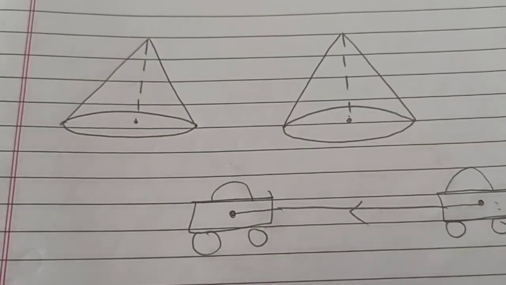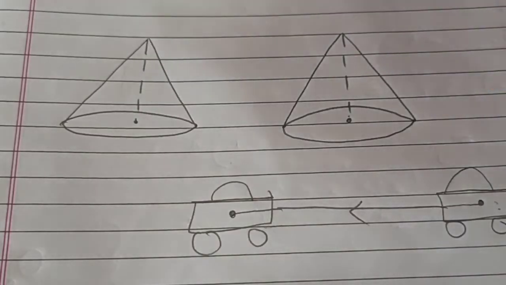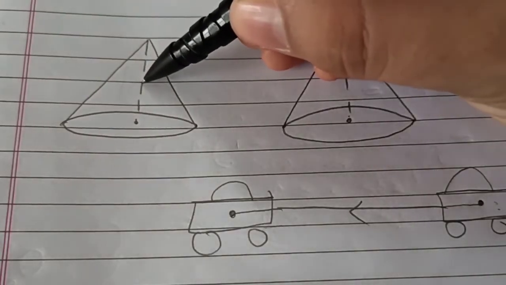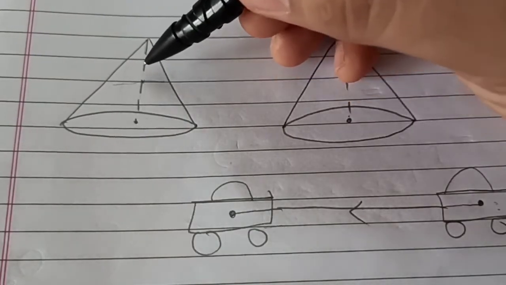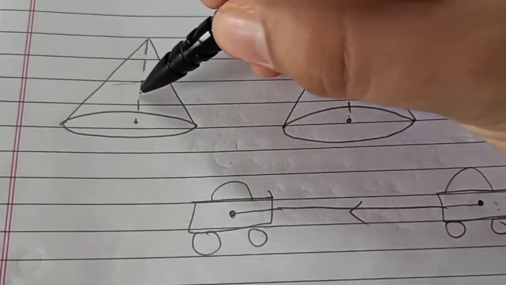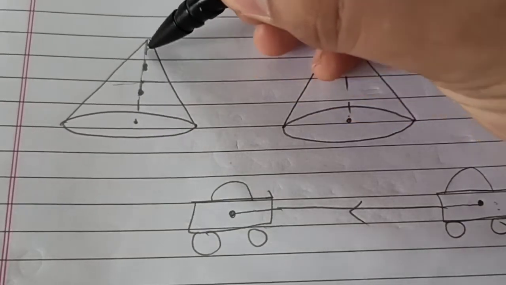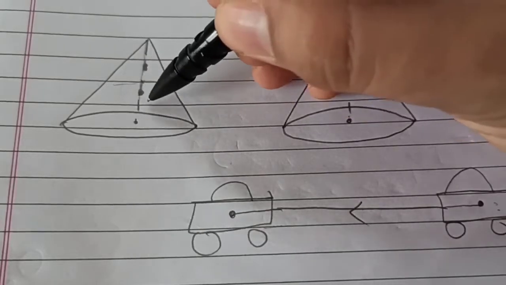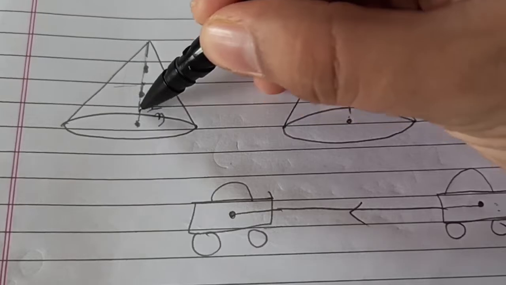Now let's understand the center of gravity of a cone. If it's a hollow cone that is empty from the inside, then we can't say the center of gravity is at the midpoint of the axis. Clearly the mass above it is less than the mass below it. So actually the center of gravity is somewhere here. If you divide this axis into 3 equal parts, and if the total height is h, then the center of gravity is at a height of h/3 above the base.